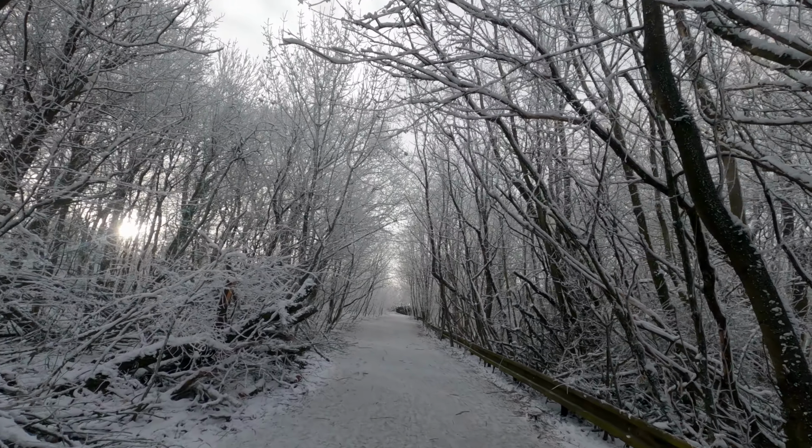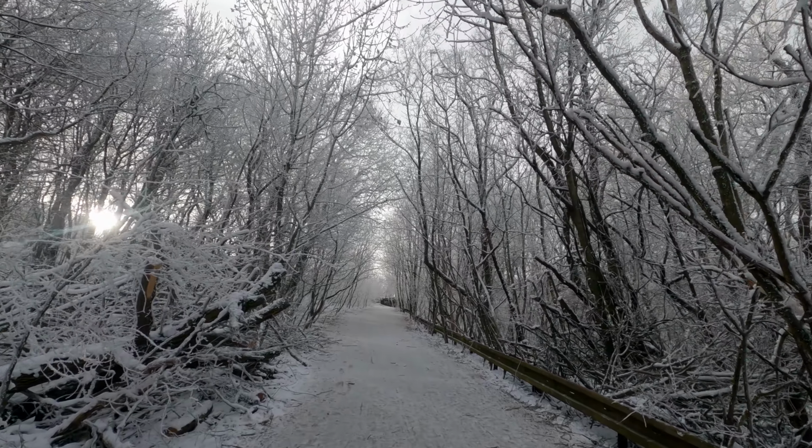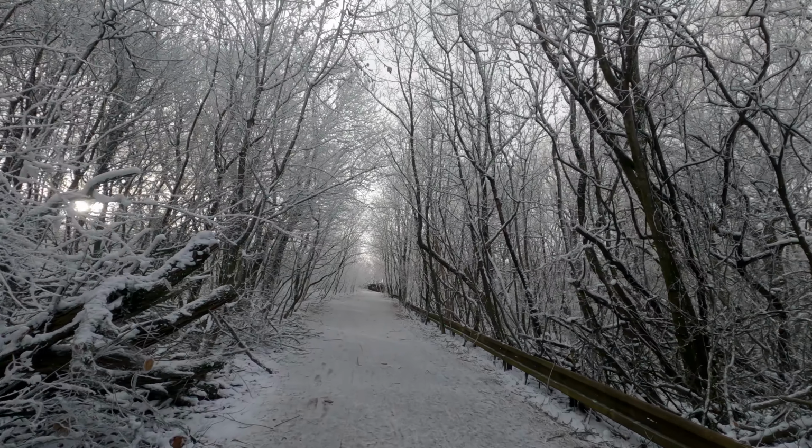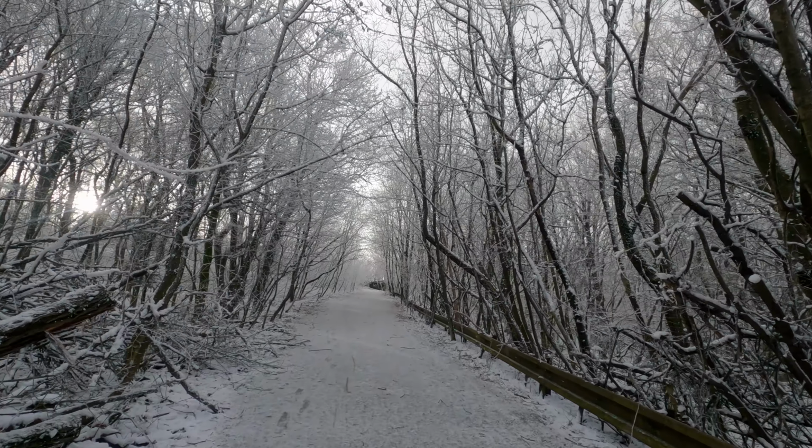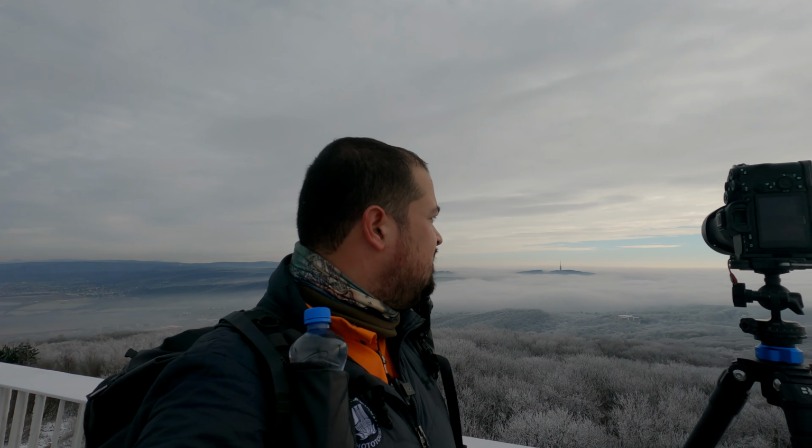Look at how amazing this looks. Just hope I'll be able to find a good place and capture the beauty of this place. The view from here is quite amazing. The city is all in fog. There is a tower over there that doesn't have fog.